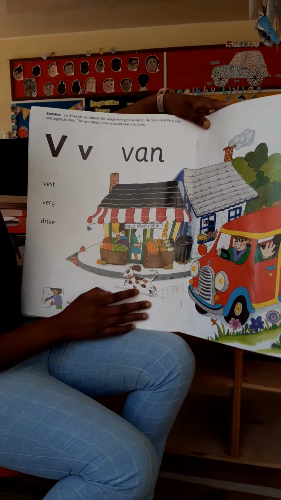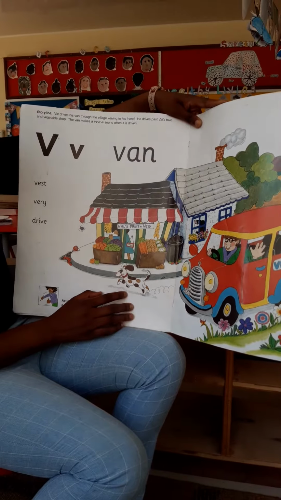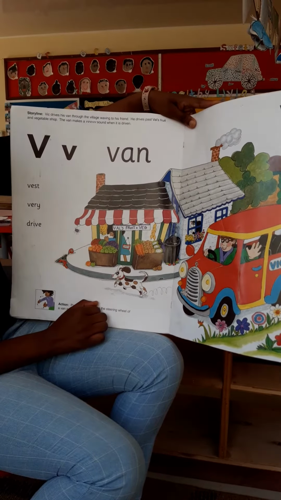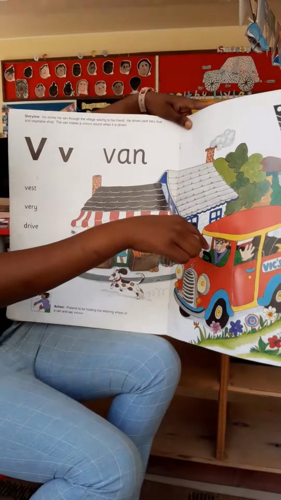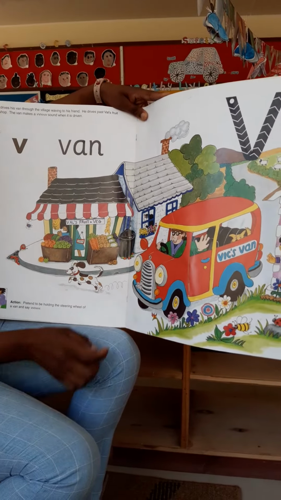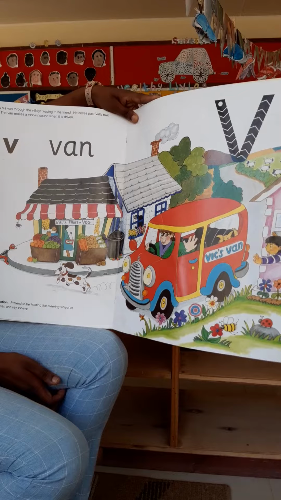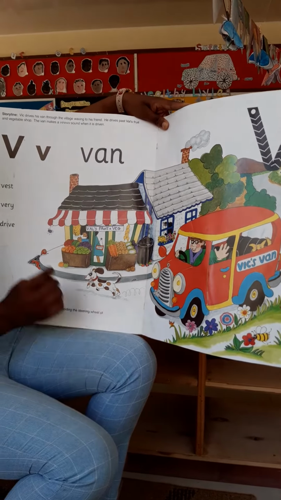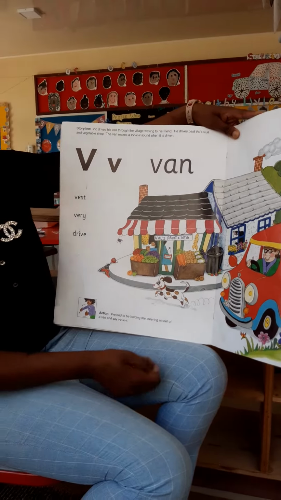Vest. Can you see the vest? Can you see the vest in the picture? Yes, Vic is wearing the vest inside his jumper. Very good.